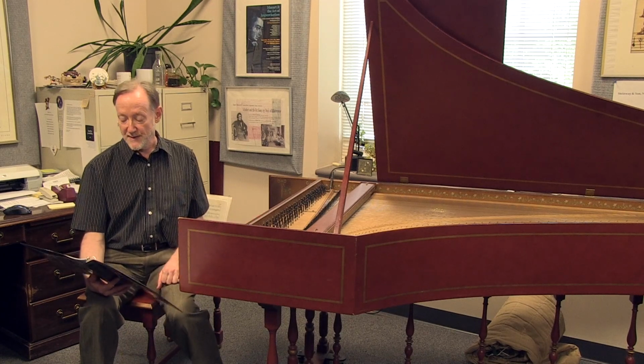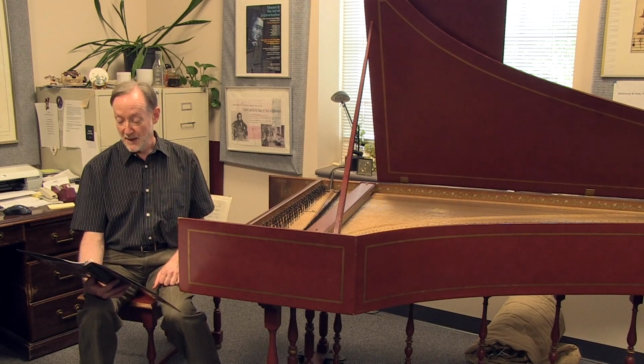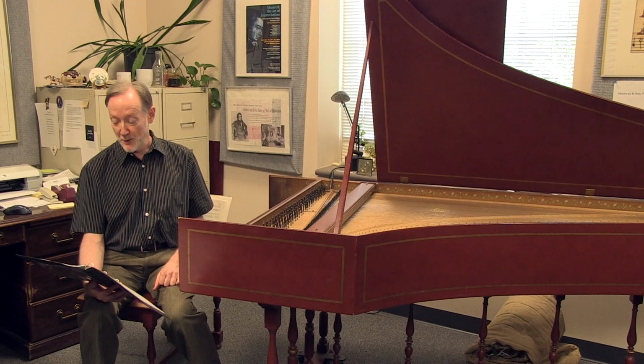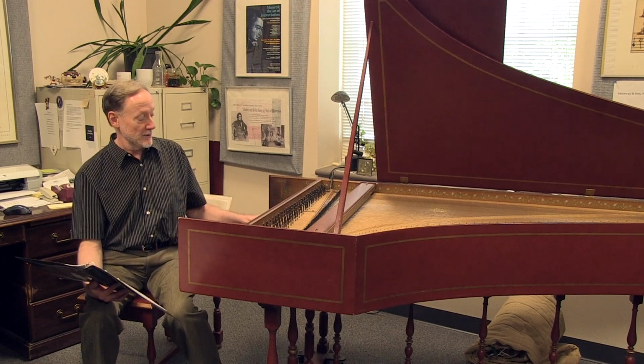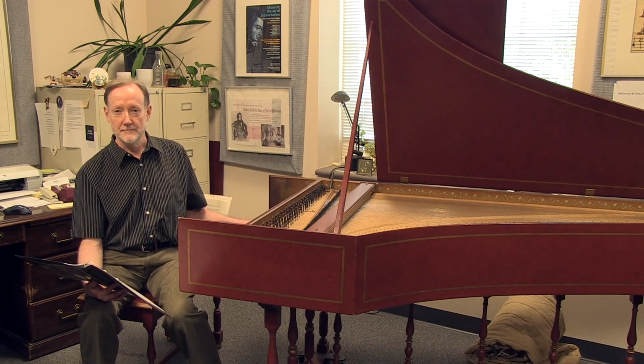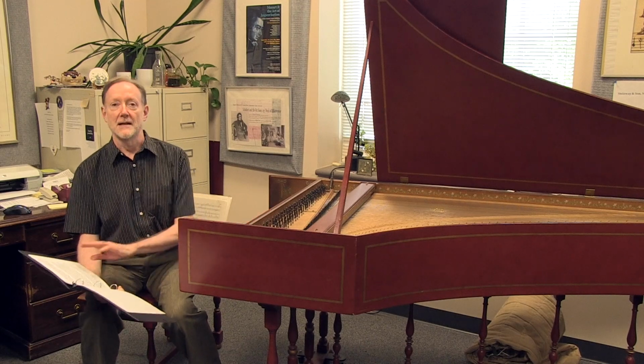Each of these thirds sounds smooth and consonant, quite lovely and soothing, in fact. But look what has become of our octave C, B sharp. It's a problem.